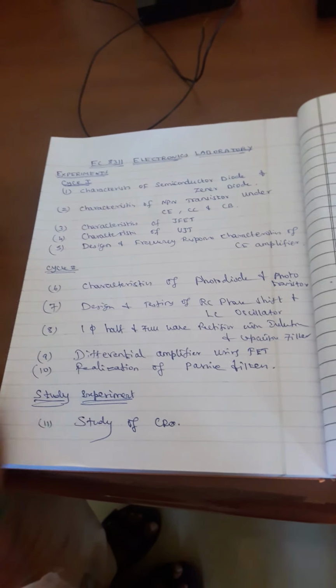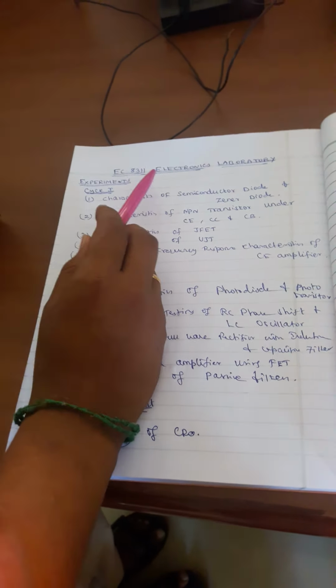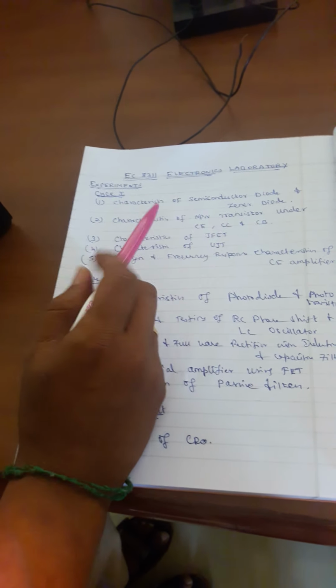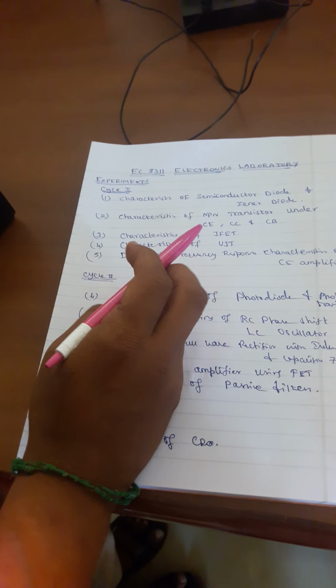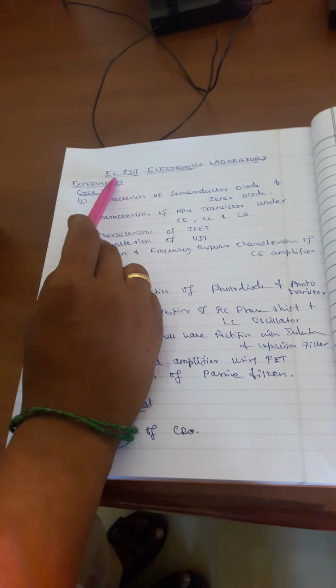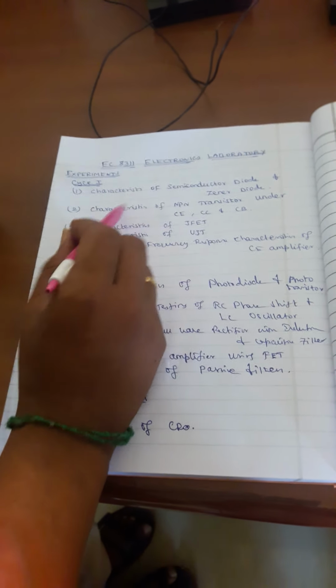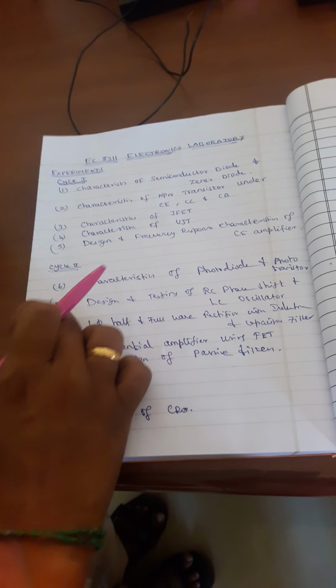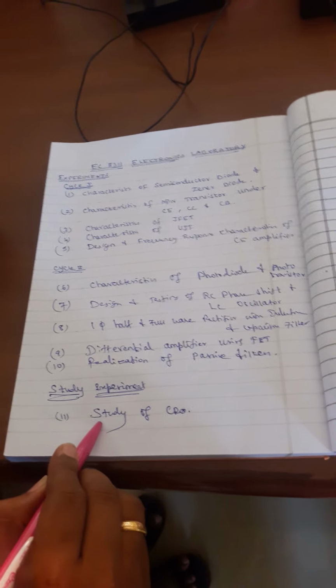In the third semester, the lab is EC8311 Electronics Laboratory. You already study the theory subject Electronic Devices and Circuits, and likewise there is the practical, EC8311 Electronics Laboratory. Totally there are 11 experiments: the first cycle has 5 experiments, the next cycle has 5 experiments, and then one study experiment.